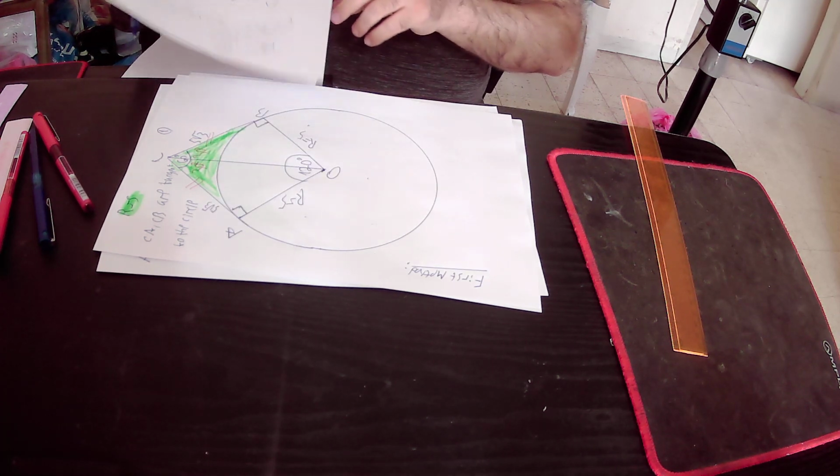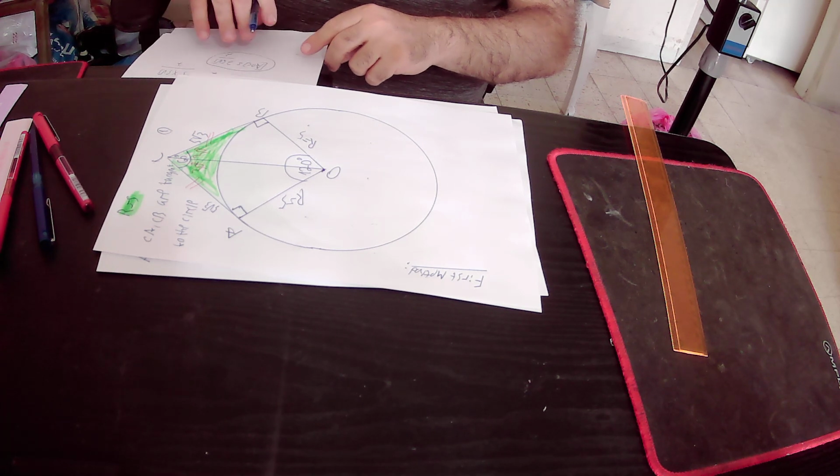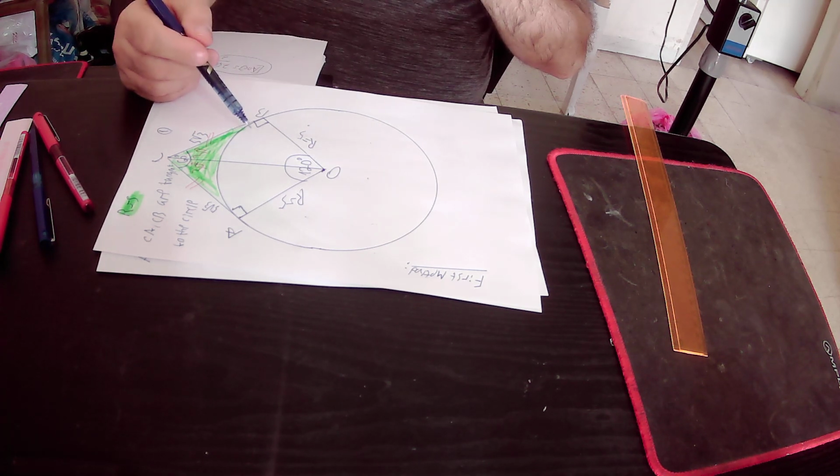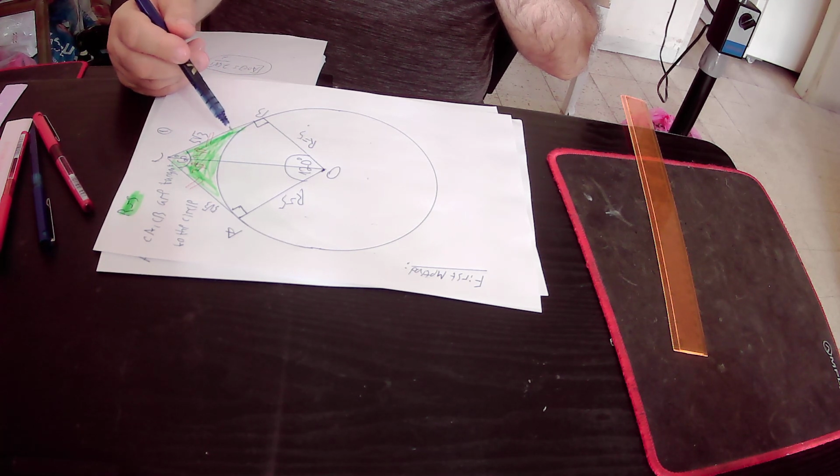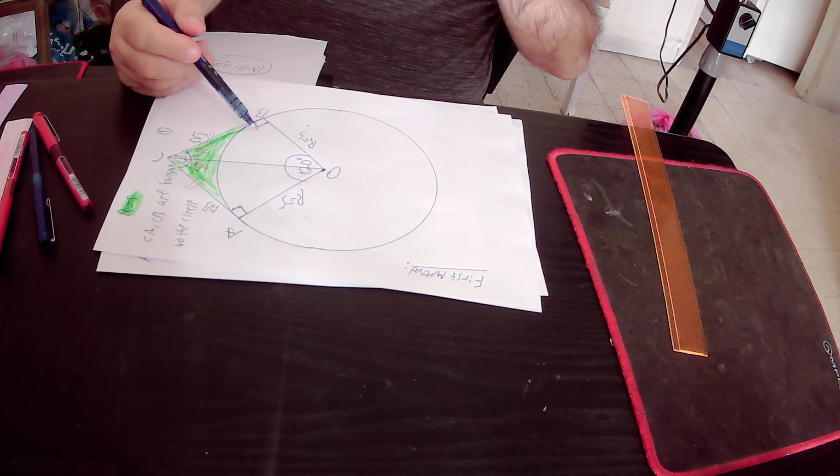But we have already proved that triangle AOC is congruent to triangle BOC. Therefore, they have the same areas. So the area of quadrilateral ABCO will be equal to the area of triangle AOC plus triangle BOC.